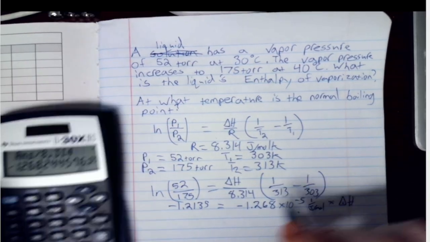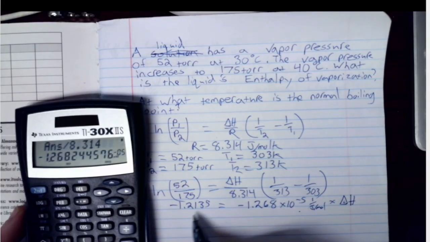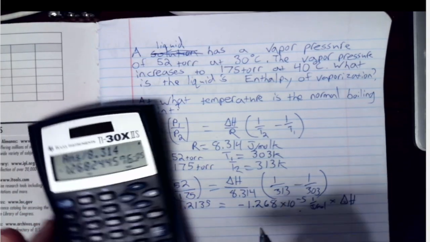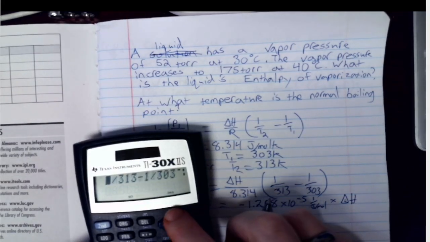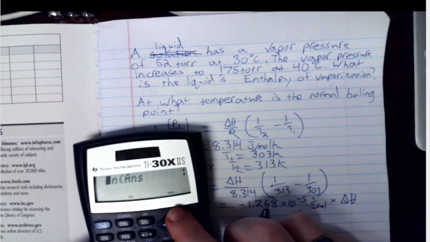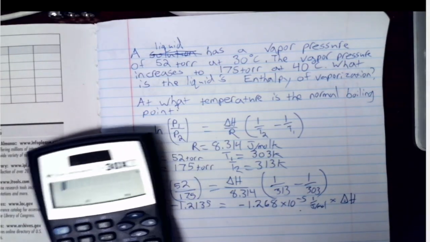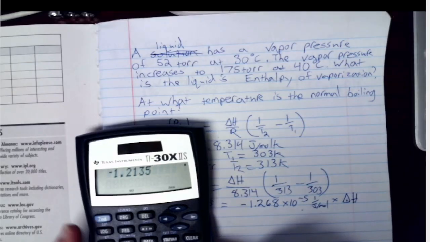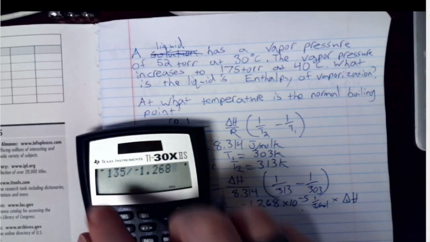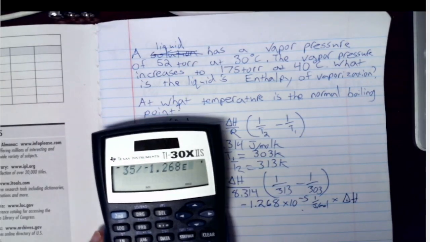Let's figure out what our enthalpy is. So I'm just dividing both sides by this. So my negative 1.2135 divided by negative 1.268 times 10 to the negative fifth. I hit the double E button to make that easier.